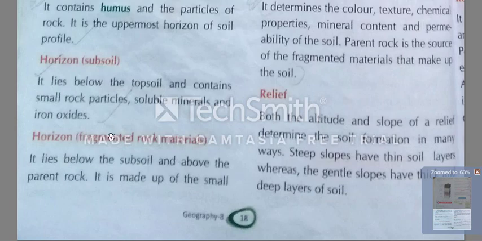Now we will see fragmented rock materials. Fragmented rock material lies below the subsoil and above the parent rock. Where is the fragmented rock found?